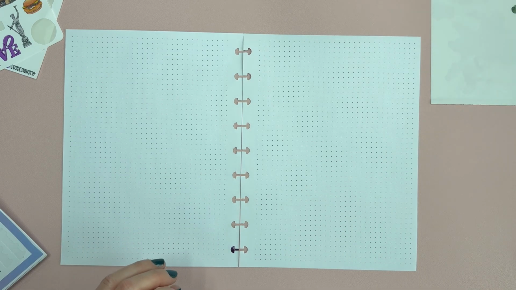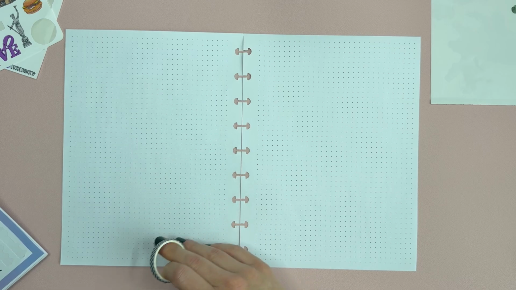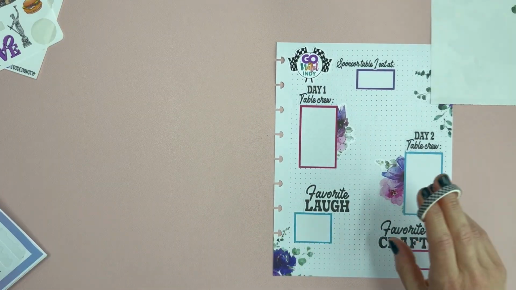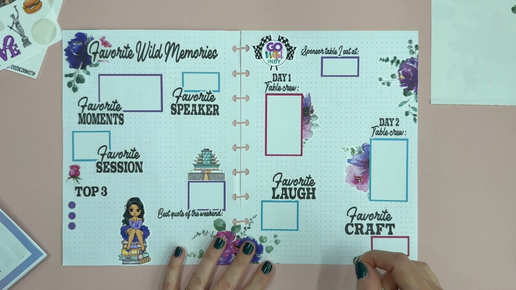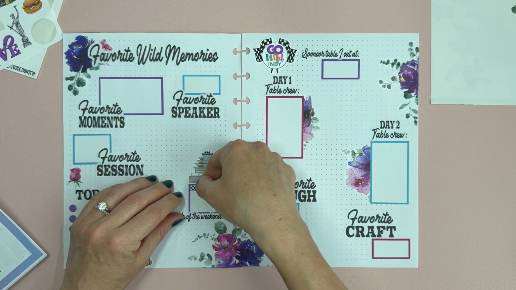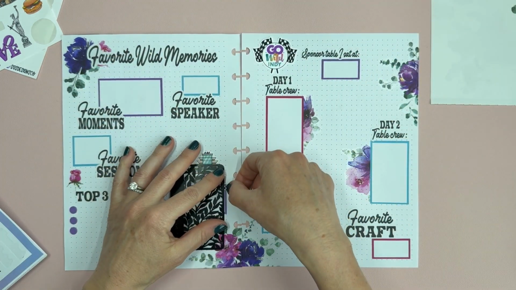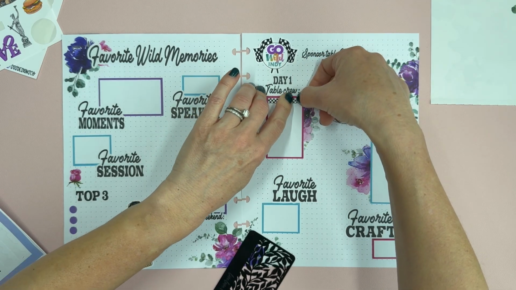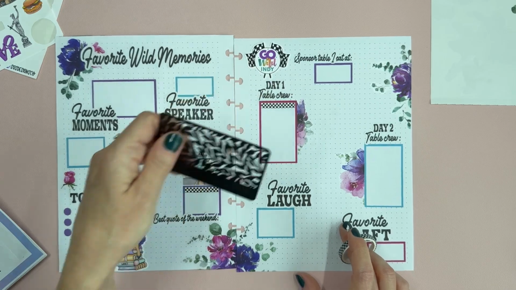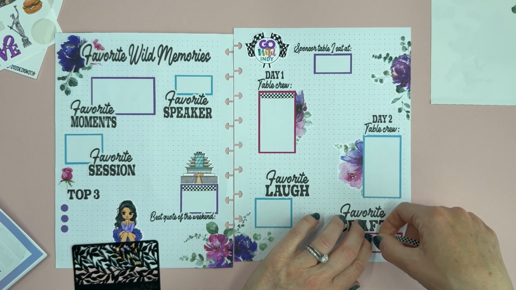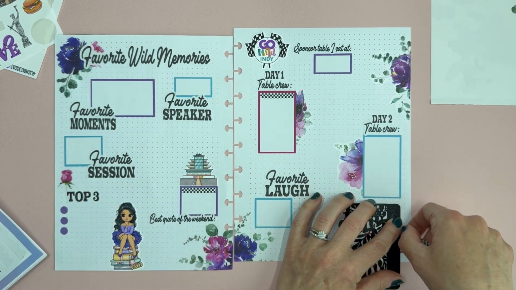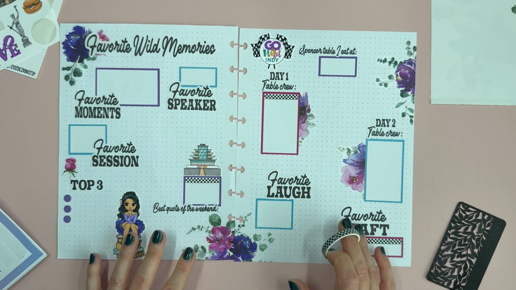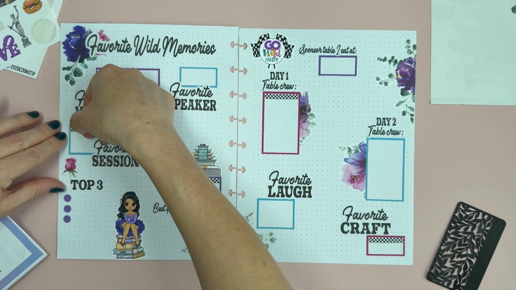We also have that washi, where did it go? This one. And I'm going to go back, I think, through the pages and maybe stick a little bit of this like within some of the boxes. Actually, let's do that first. So let's go back to here, and I'm going to put just a little bit of this. Let's put some like right here. And let's do some right here. And maybe down here. I feel like it adds just a little bit, especially since we have the checkered flag there. I feel like it kind of brings that together a little bit. So I think that is enough. Maybe also right here.